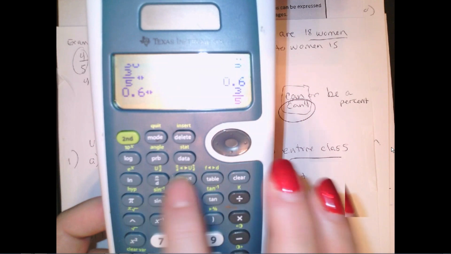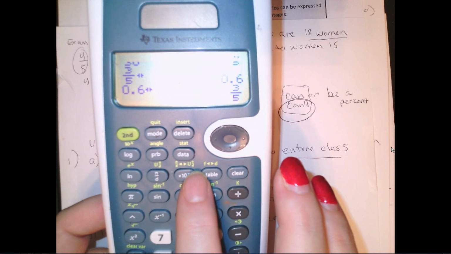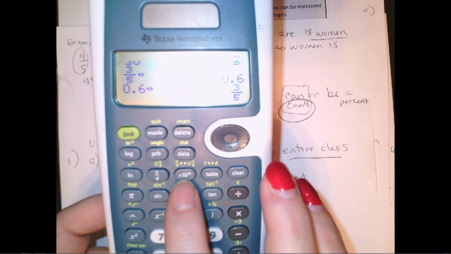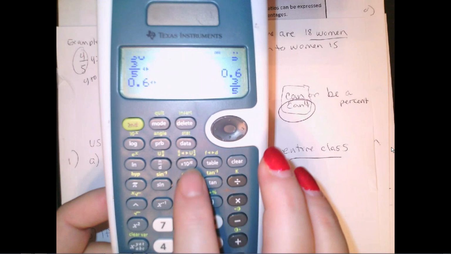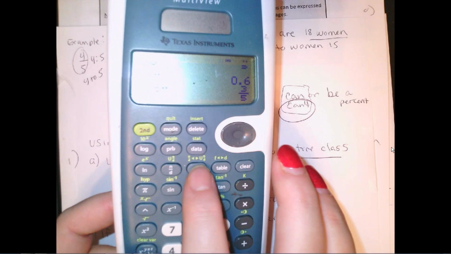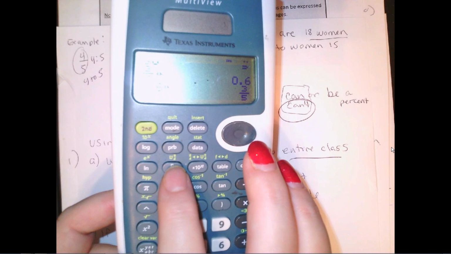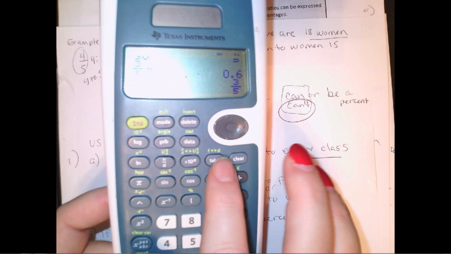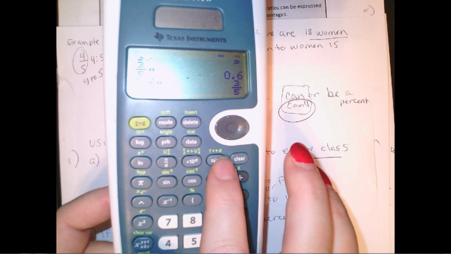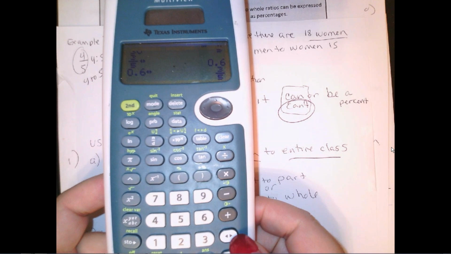The little green directions above the buttons, you just hit second. This goes from an improper fraction to mixed number back and forth. This one is, you can put in mixed numbers. And this is fraction to decimal, decimal to fractions. The same thing this button down here does.